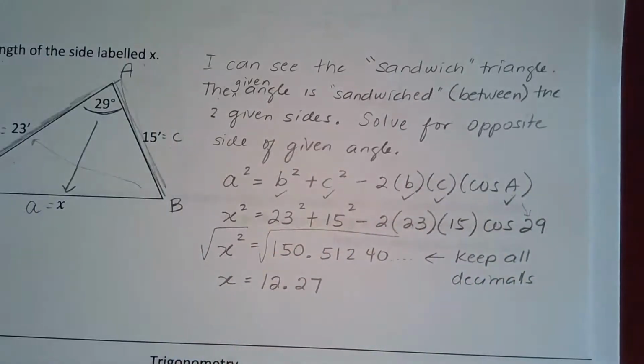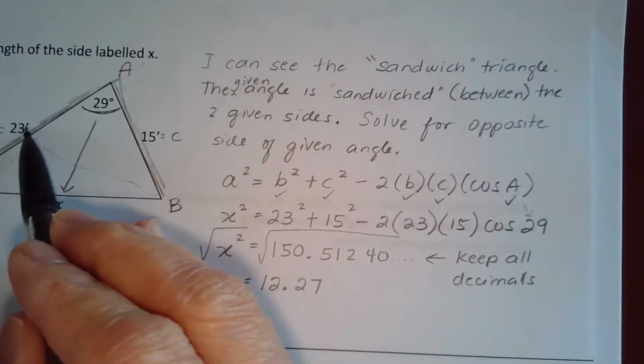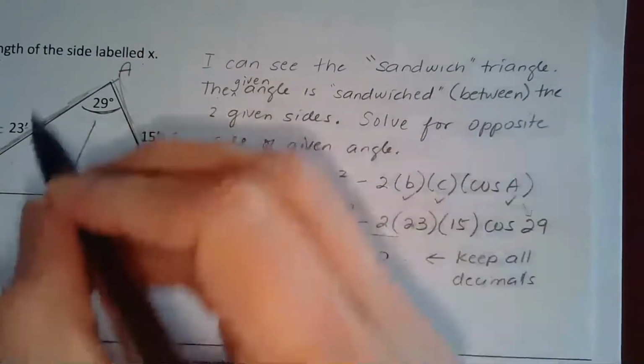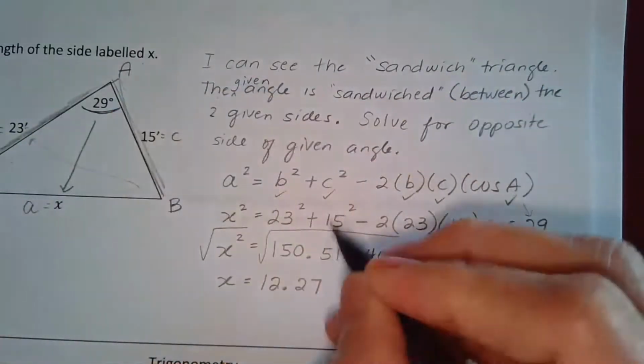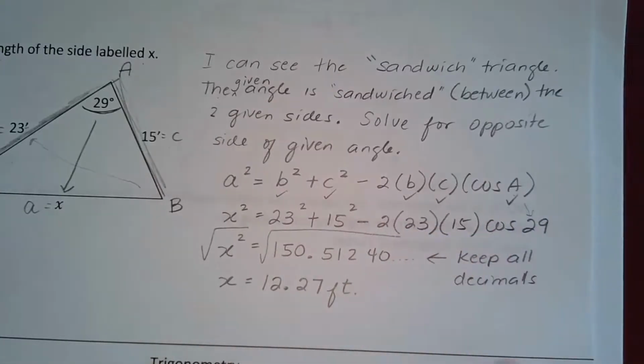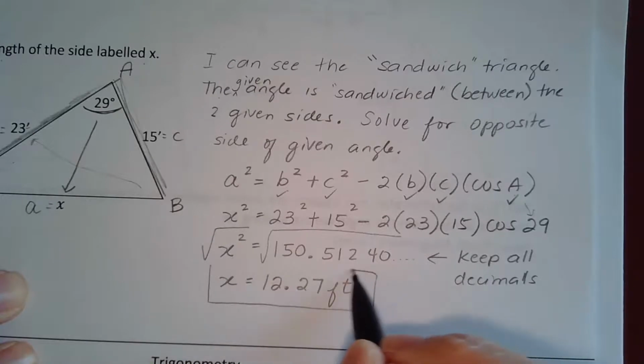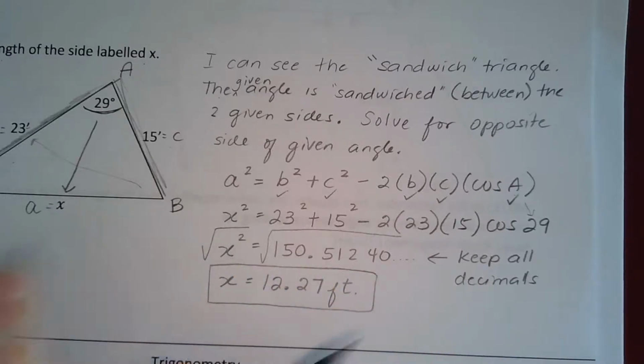12.27. Now, because we're talking about a side here, our unit would be whatever unit they use for the side. Here it's feet. This little tick mark means feet, so I'll just put F T for feet. Okay, there you go. That's for that one right there.